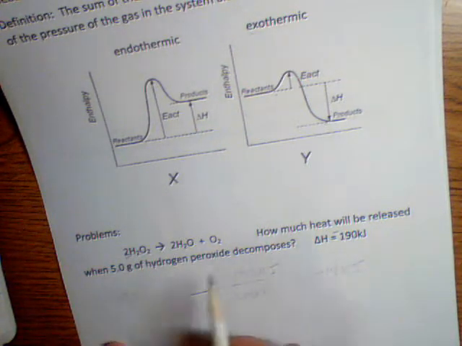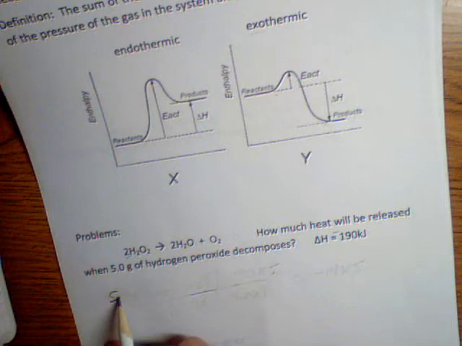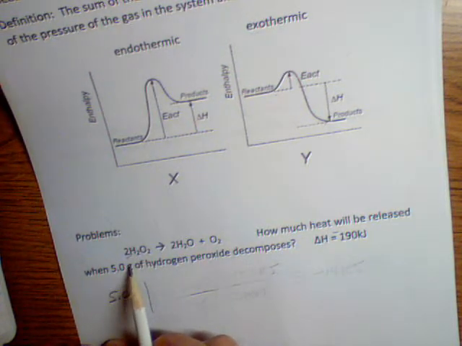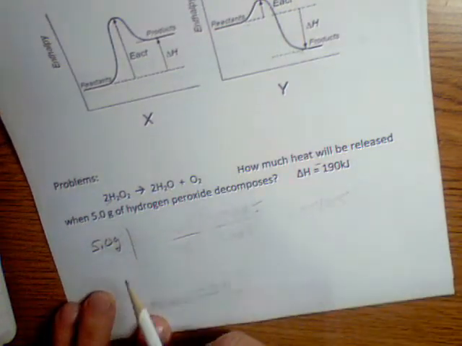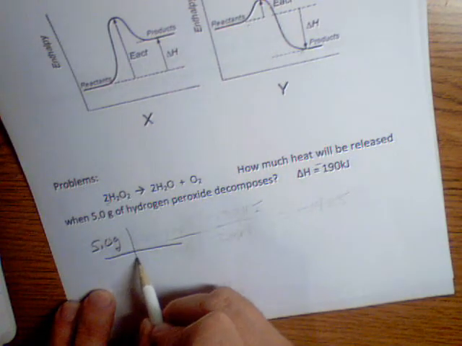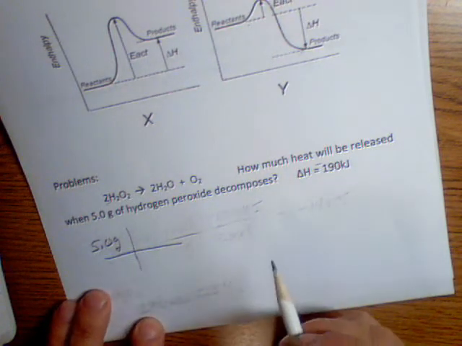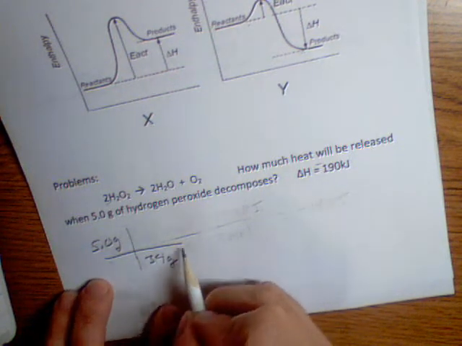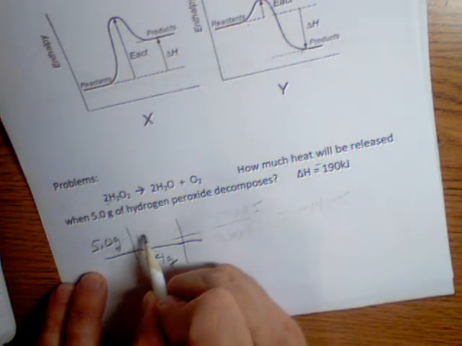So we start with the 5.0 grams that are given, and the first thing we have to do is turn those grams into moles, as you would expect. To do that, we're going to divide by the molar mass, which is 34 grams to 1 mole.